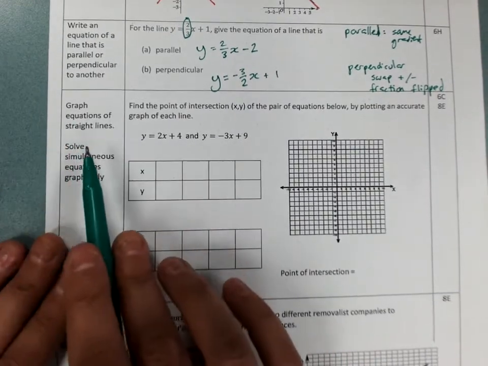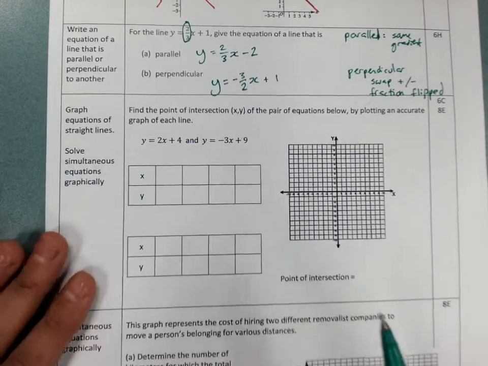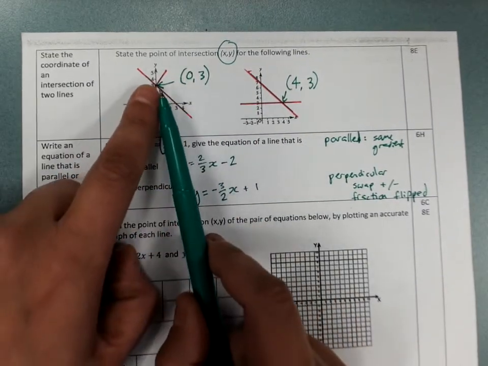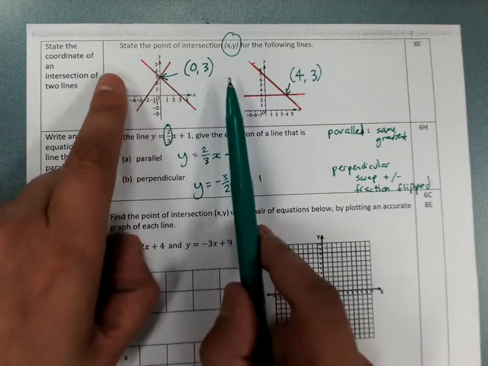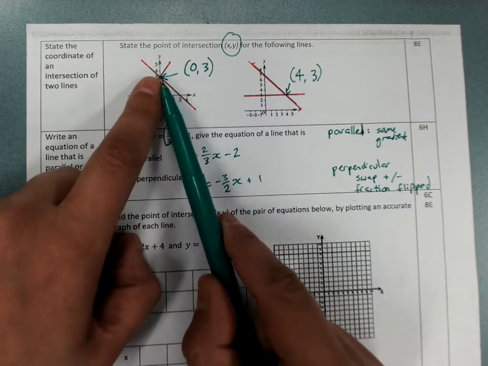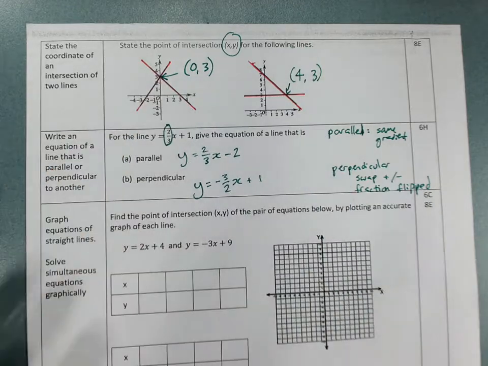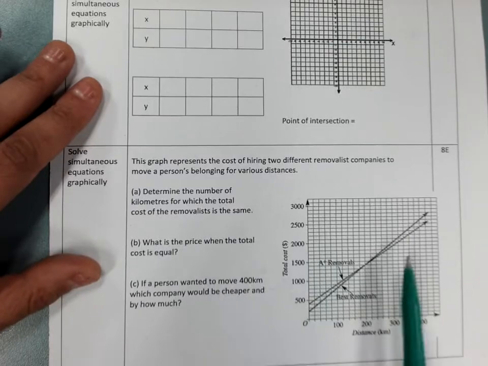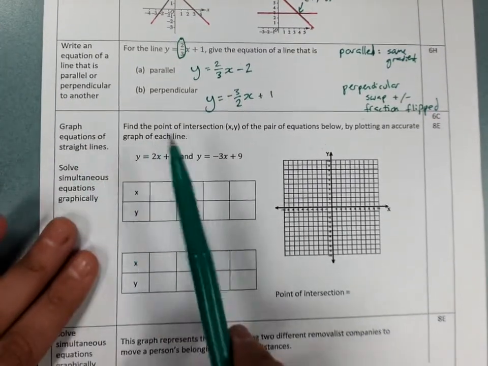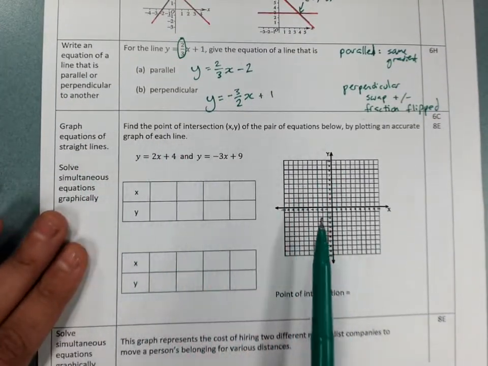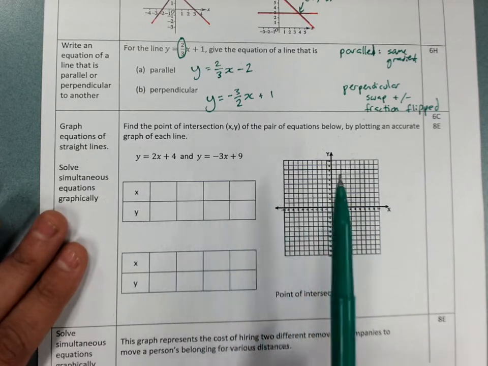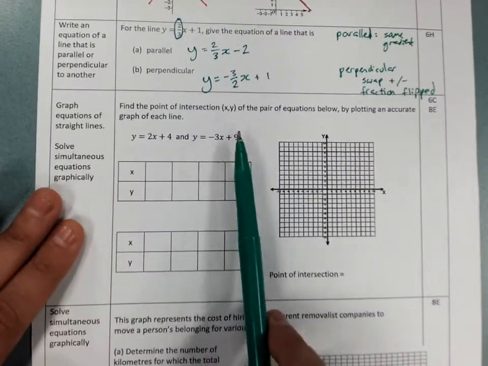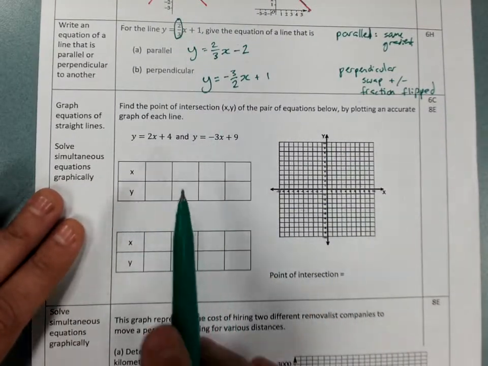Graphing equations of straight lines to solve simultaneous equations graphically. When I find the point where two lines cross, it's called solving a simultaneous equation because that's when they're simultaneously in the same spot with the same x and y values. We can be asked to solve them. They can solve lots of problems like this one. If you're asked to solve them by graphing, you graph both the lines and you find the point where they cross. So here they'd graphed them for you. Here we have to graph them and then find the point where they cross.